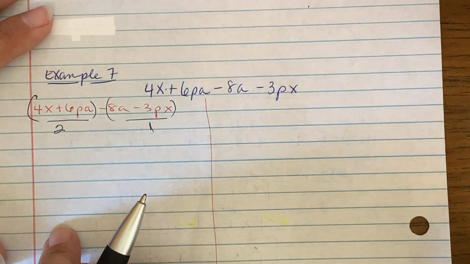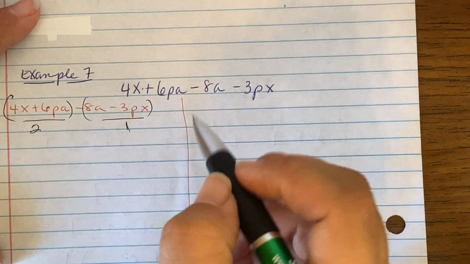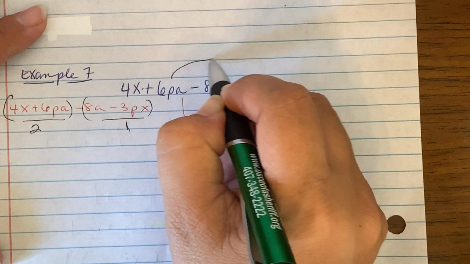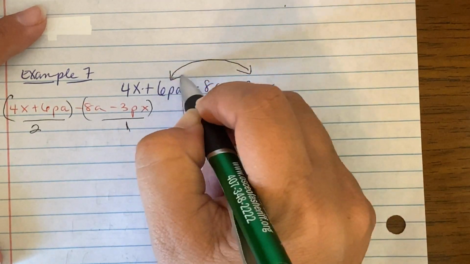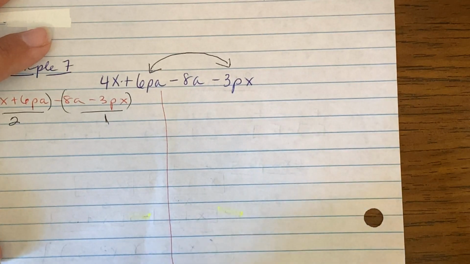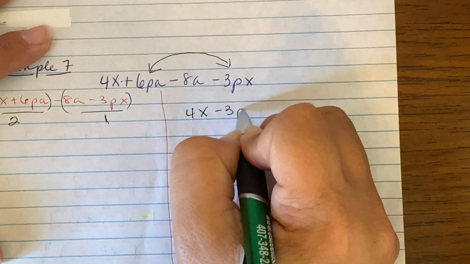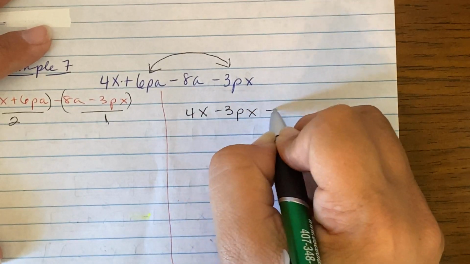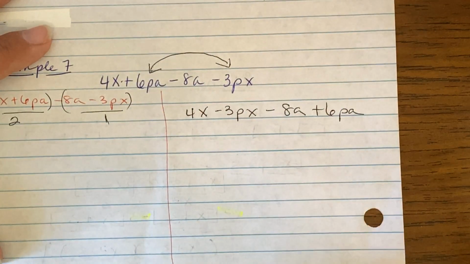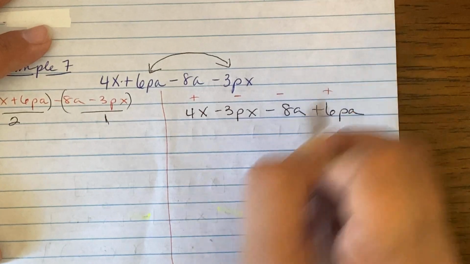So sometimes you need to rearrange pieces. When you're coming to problems like this, usually you swap the second and fourth terms. Second and fourth swap positions, keep the signs with them. So I'm going to rewrite this as 4x minus 3px minus 8a plus 6pa. Now I have a plus, minus, minus, plus situation.